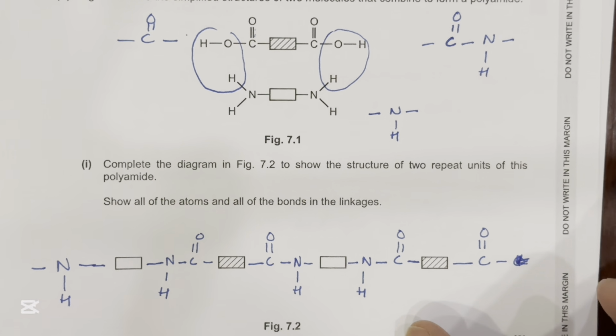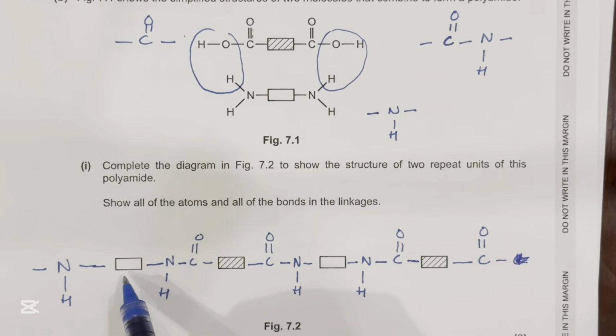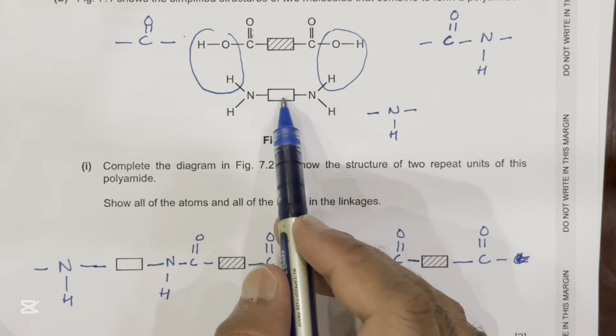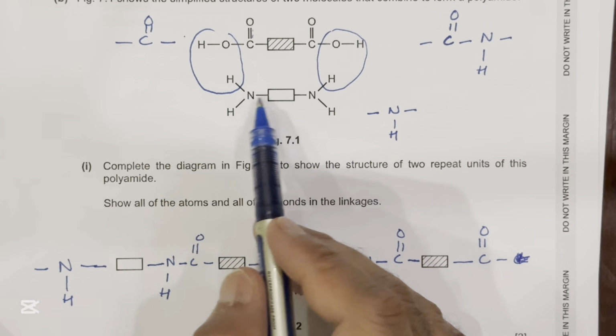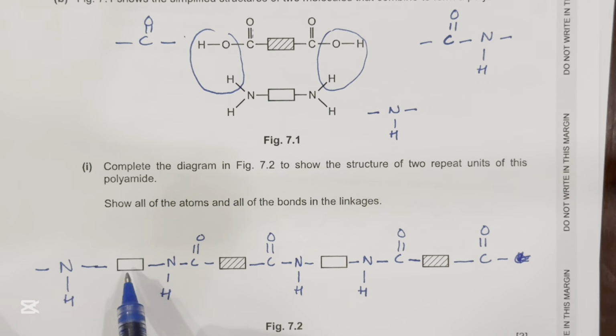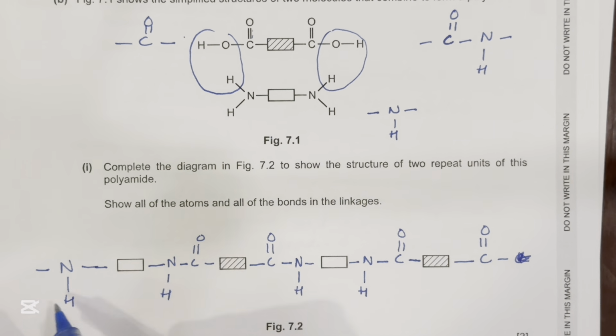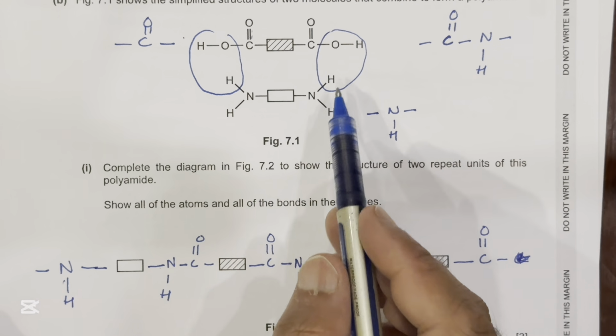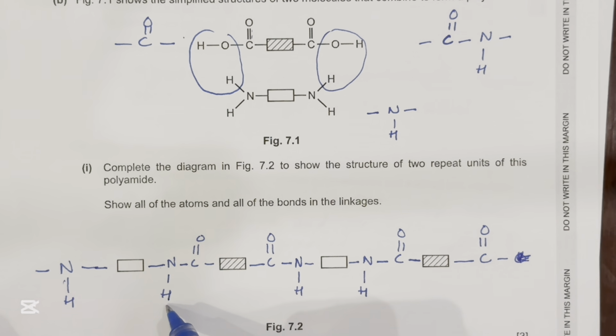Now we need to complete it. Over here the box was given, so I know that this box is attached with N and N at both sides, so I have put N and N over here. Over here one hydrogen is released, so I have put one hydrogen, and over here the hydrogen is also released, so I put one hydrogen.